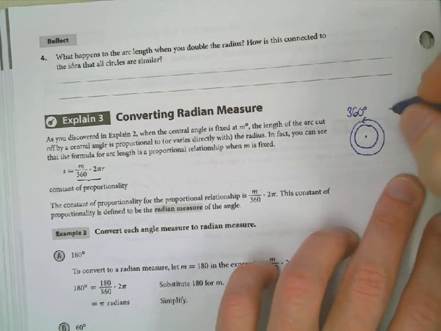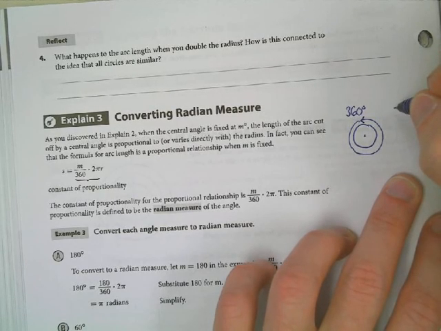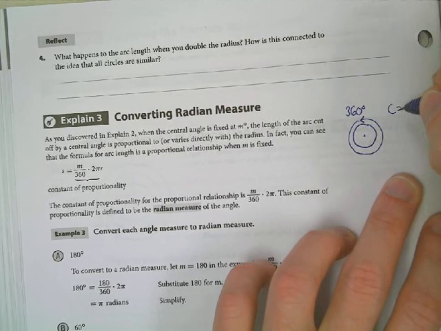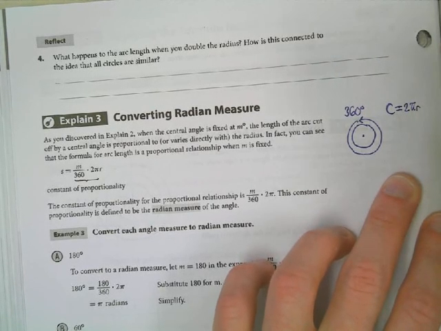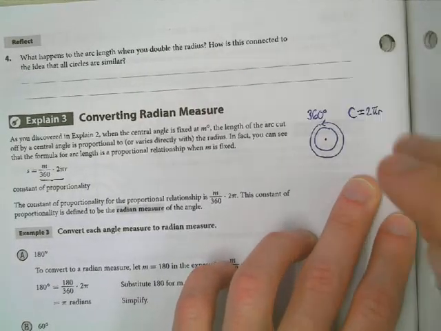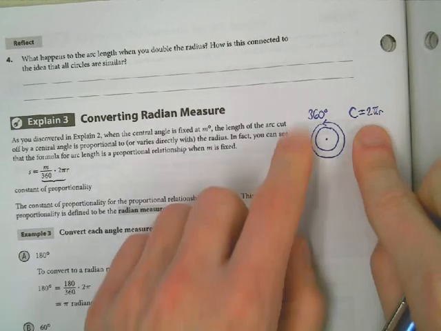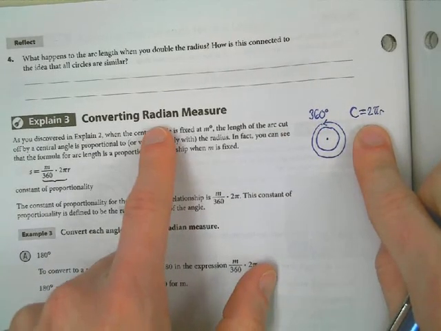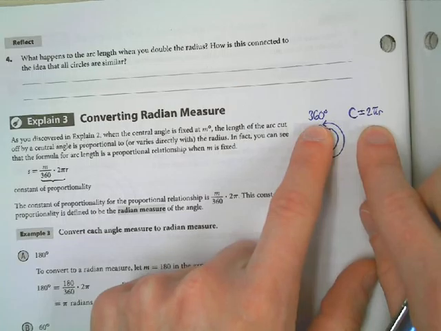So what is the circumference formula for a circle? C equals, in terms of the radius, please. Isn't it 2 pi r? Yeah, it's 2 pi r. Or pi times d, too, if you want to use that. But I'm going to use this one because that's the way we set up with radians. So, one way to go around the outside of the circle is 360 degrees.